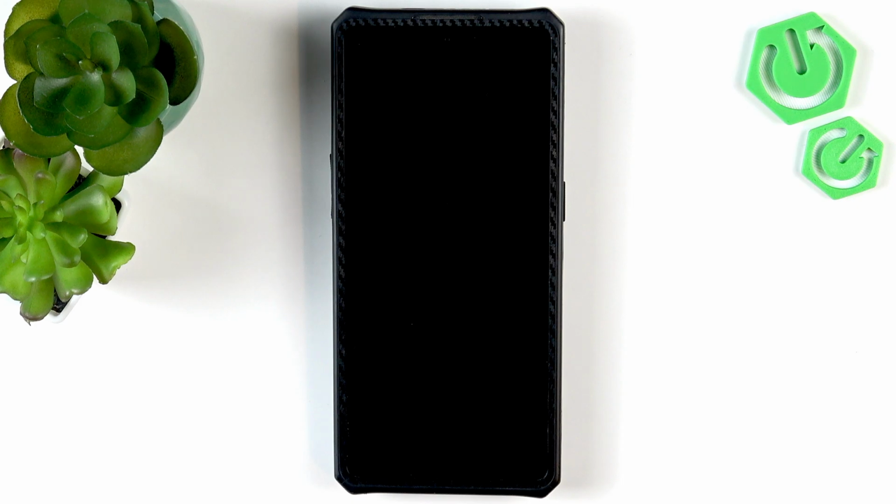Hello guys, in today's video I'm going to tell you how you can easily fix the battery percentage showing on your Raptor 5G device.